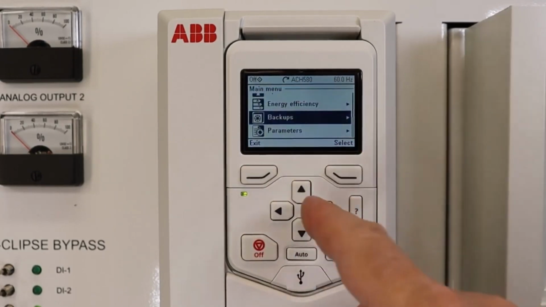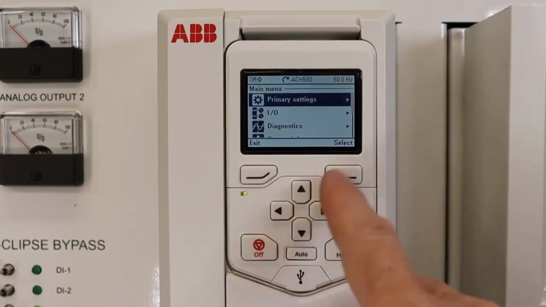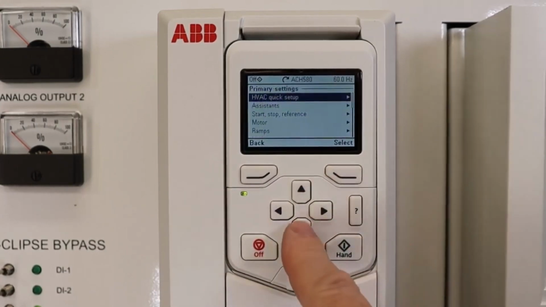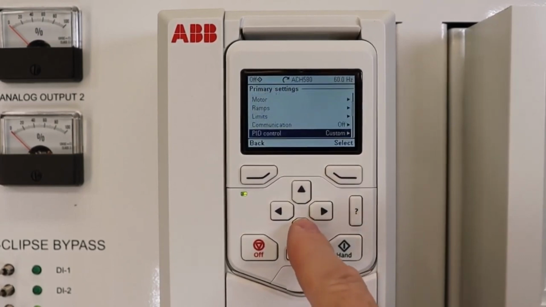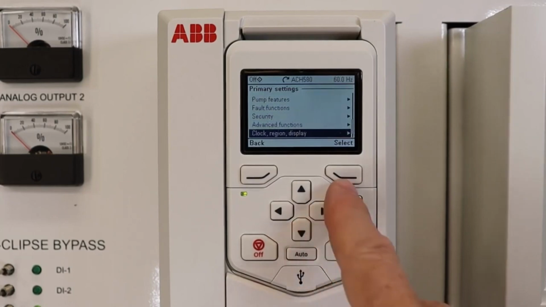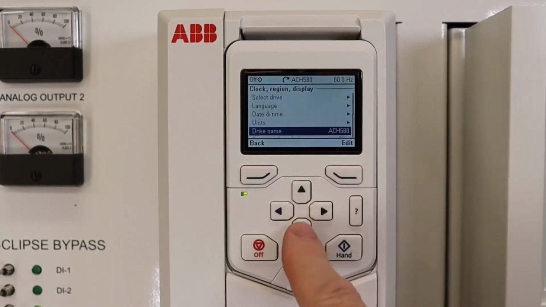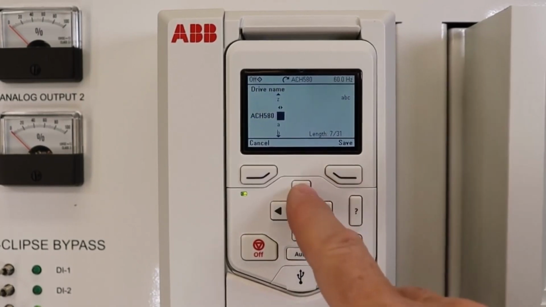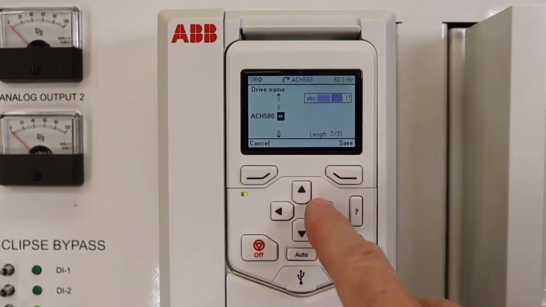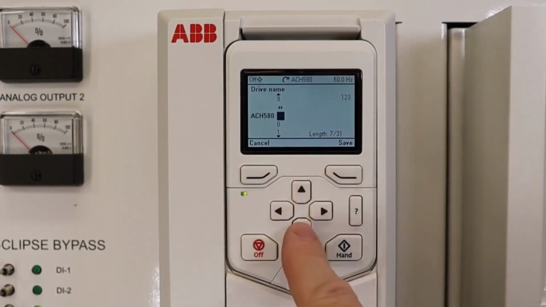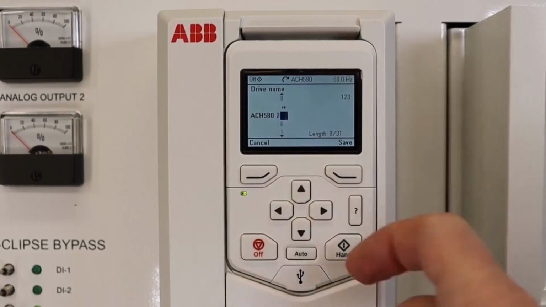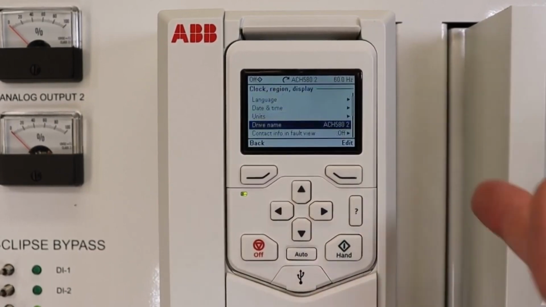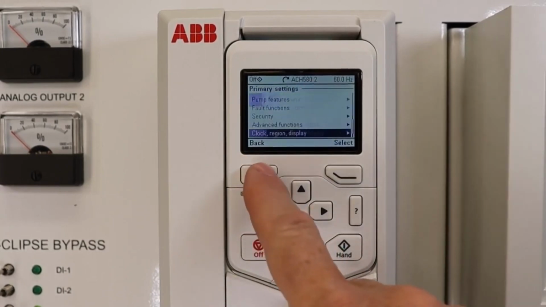Let's say we wanted to change some parameters and we want to change the name of the drive, and the new set of parameters were changed. We're going to call our second mode of operation, and we'll change the drive name from ACH580 to ACH582. So we want to add a 2 to it. We're going to go over here to 1, 2, 3, come back down with the down arrow, go to 1, 2. So that'll be our second mode of operation. Hit save.